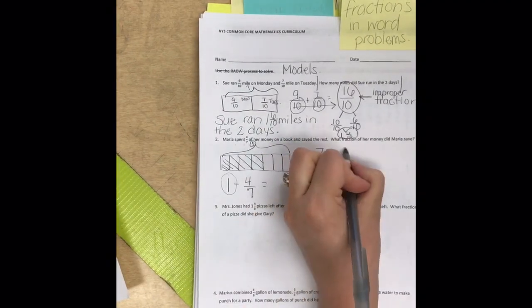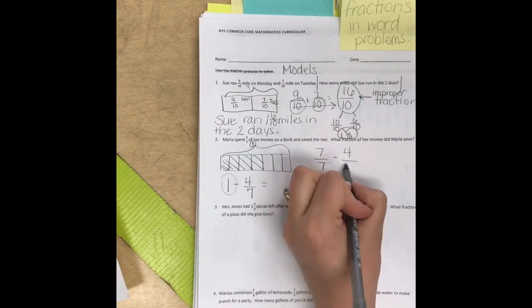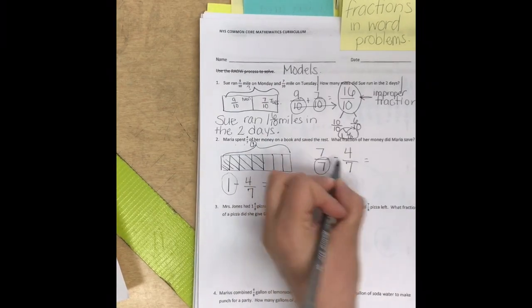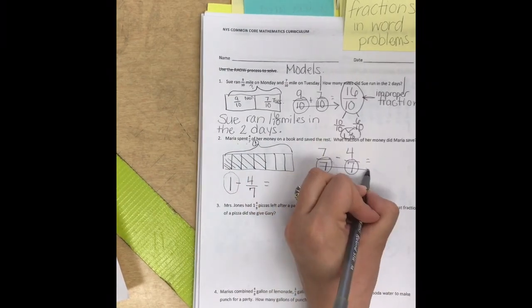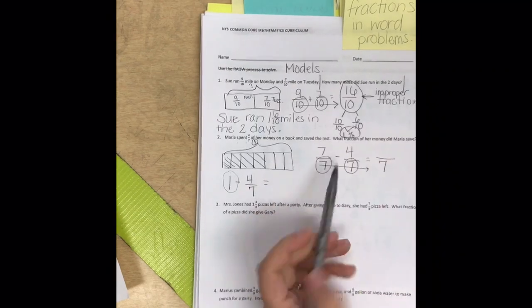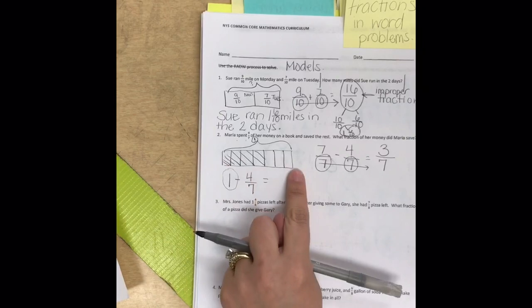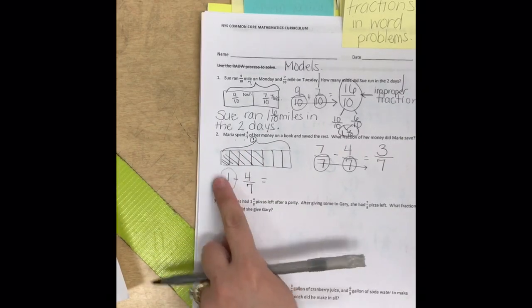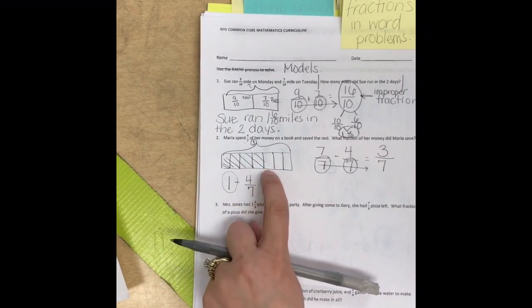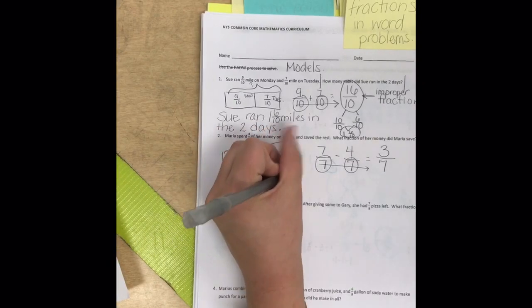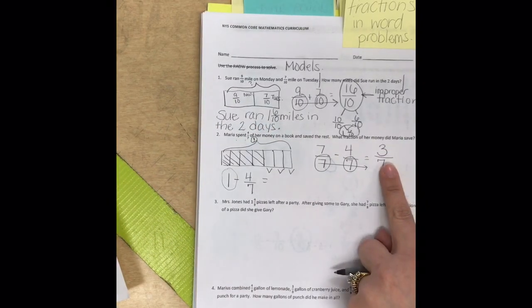And now I can subtract. Using my standard algorithm, I look at my denominators. They stay the same. 7 minus 4 is 3. And again, my picture shows that I started with a whole, she spent 4, and 3 are left over. So 3/7 is what's left.